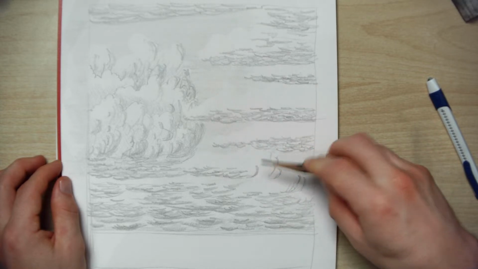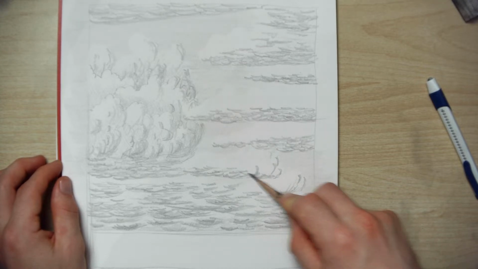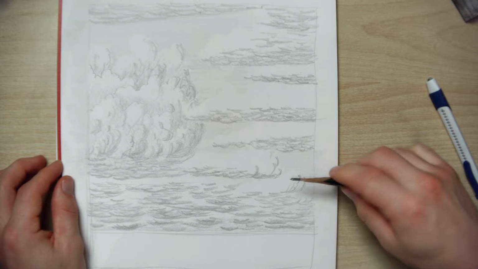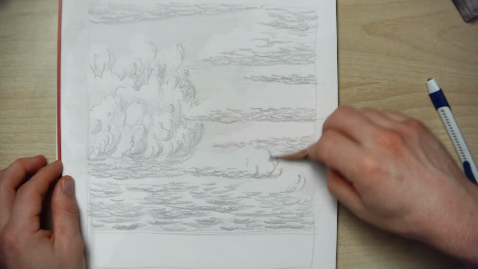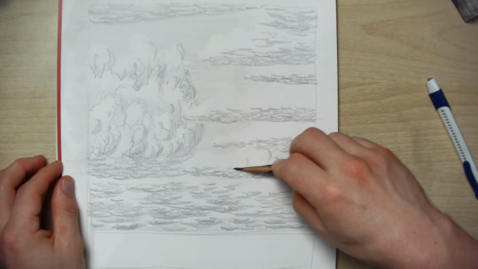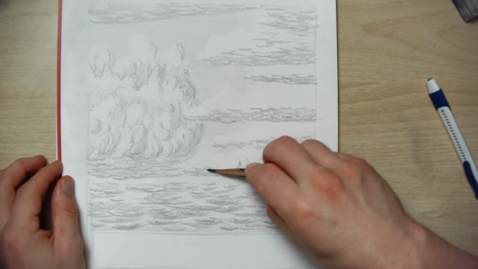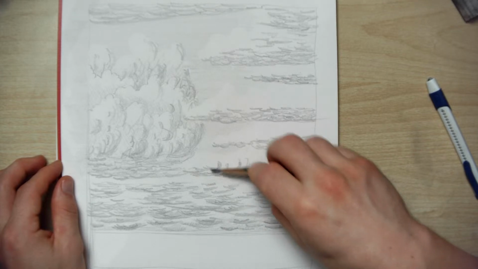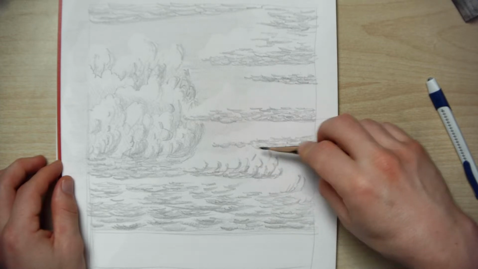They all need a shadow area to the right side, and down here I have to extend the lower area as well. So there are shadow areas emerging from the lower area into the side of the cloud.